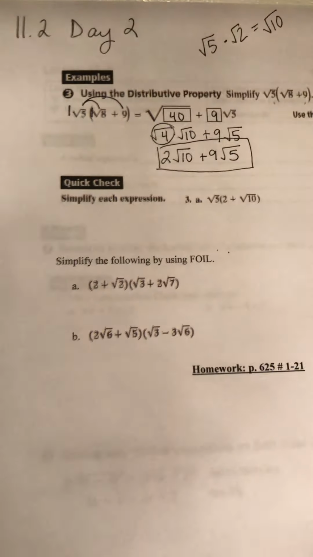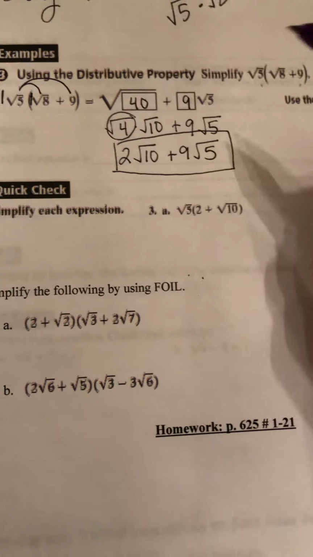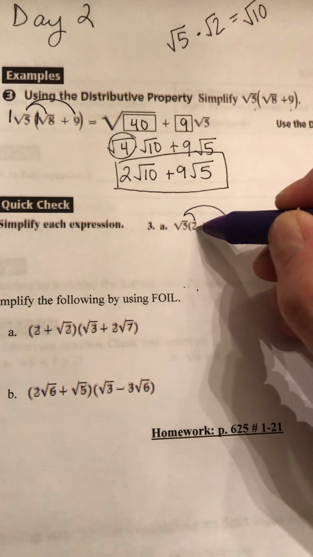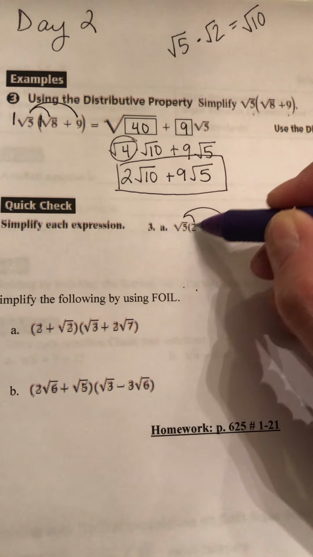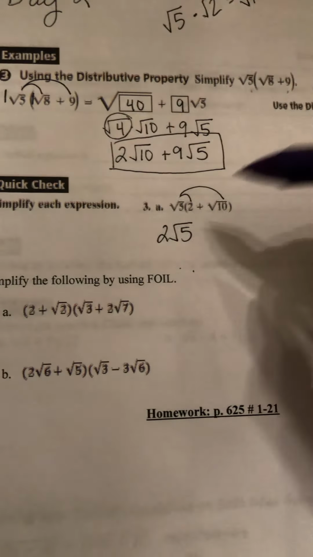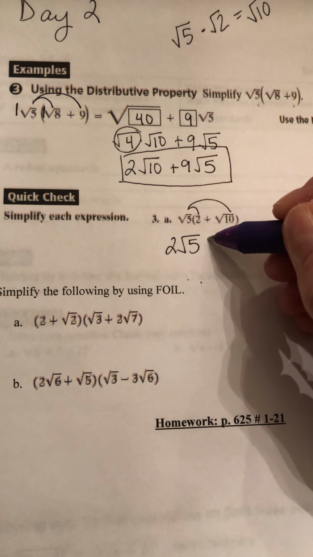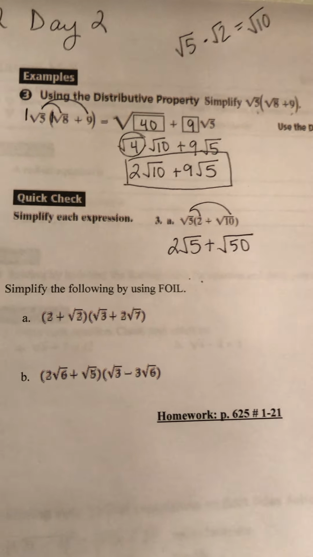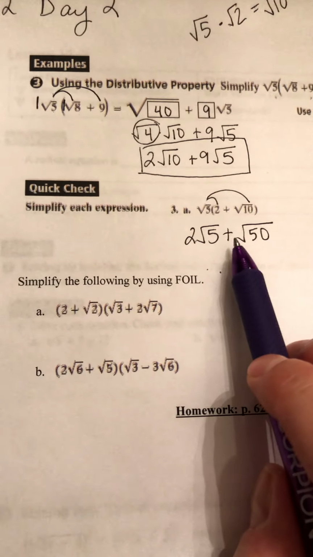Let's try one more distributive property. So here we have another root 5. We're going to throw it to a 2 and a root 10. So again, can't multiply those together to say 10, so that 2 is going to become a coefficient out in front of the root 5. Those are both under a radical, so I can combine those under a single radical and say the square root of 50. Now I'm looking at the plus sign.